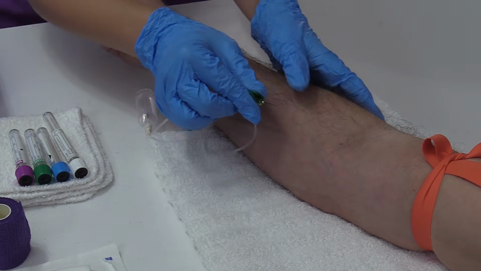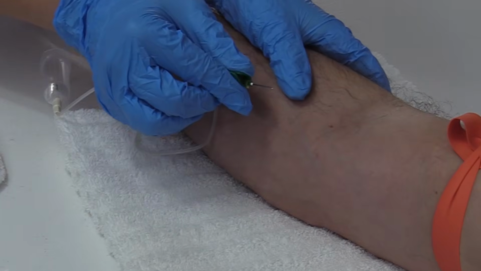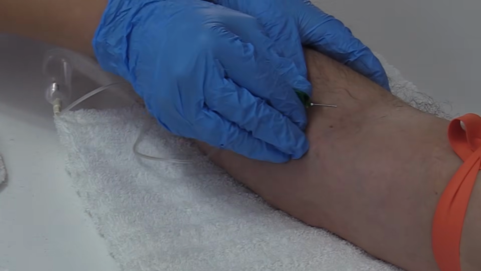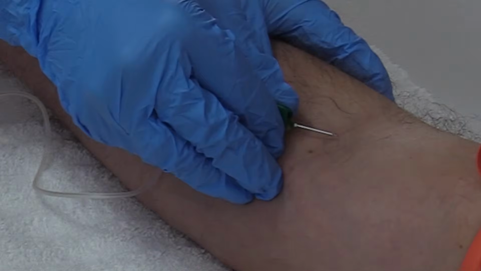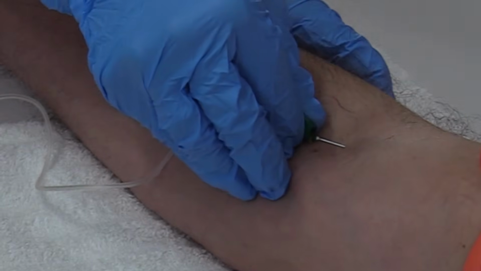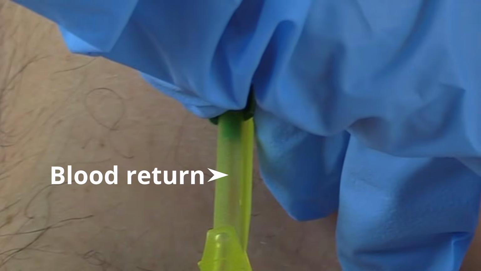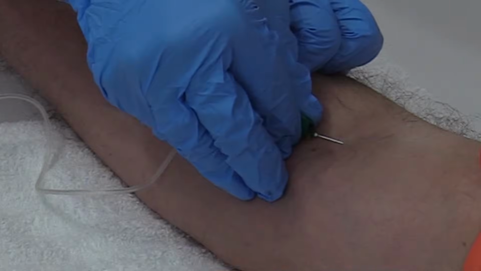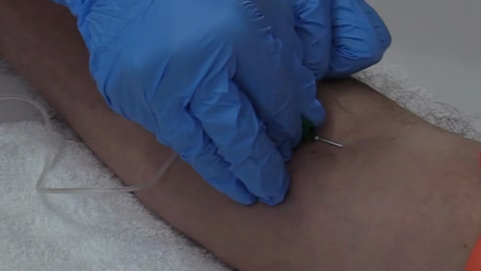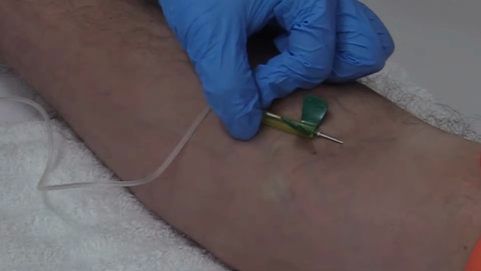So I'm going to anchor the vein just a little bit by going 1 to 2 inches below the insertion site and pulling the skin taut. Then I'm going to insert at about a 15 to 30 degree angle. I'm looking for blood return, which I have, and I'm just going to seat my needle a little bit. So I've lowered my angle and insert about 1 to 2 more millimeters, about a thickness of a nickel. Now I'm just going to stabilize it.